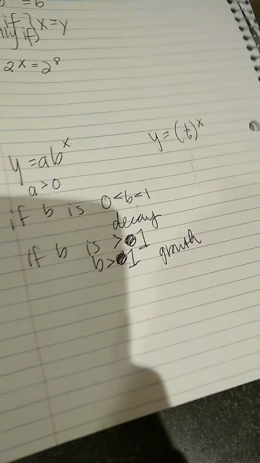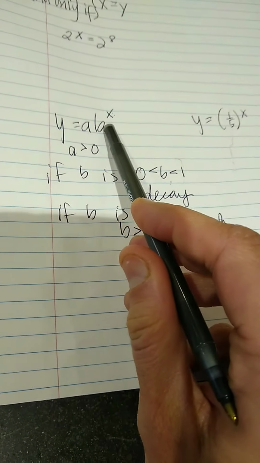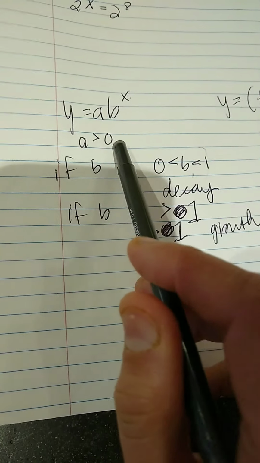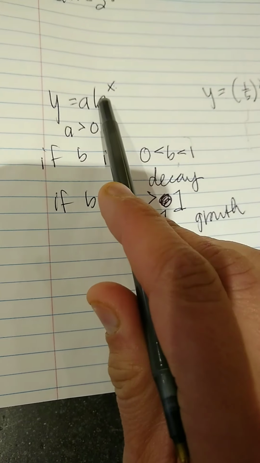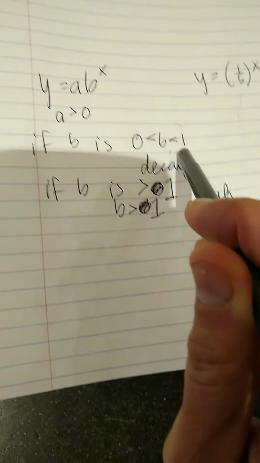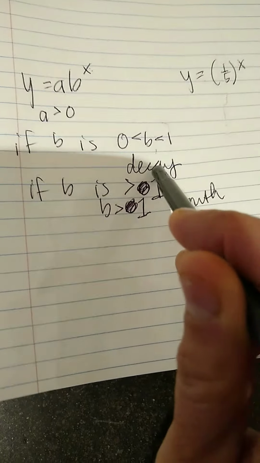Okay, one thing that I want to add to Khan Academy's exponents is exponential decay and exponential growth. If our exponential equation is y equals a times b to the x, where b is our exponential term with the x as our exponent, a is always going to be greater than 0. If b is between 0 and 1, so if that term, whatever's being raised to some number, is between 0 and 1, that means it's a half, a fourth, an eighth, 0.00082, then it will always be decay.